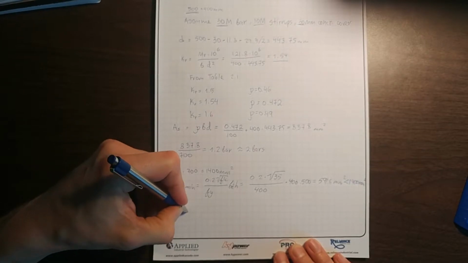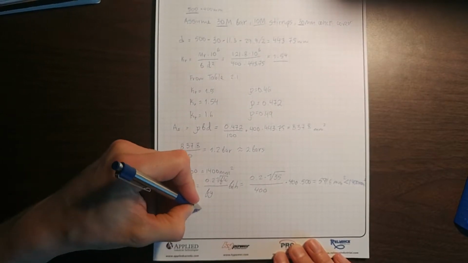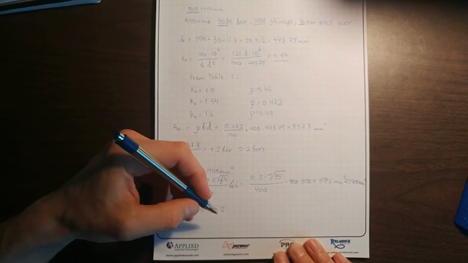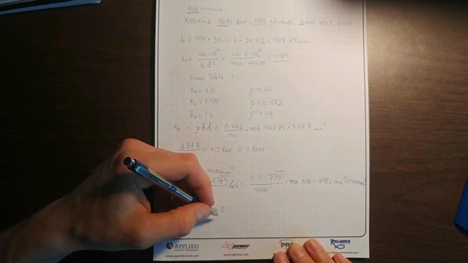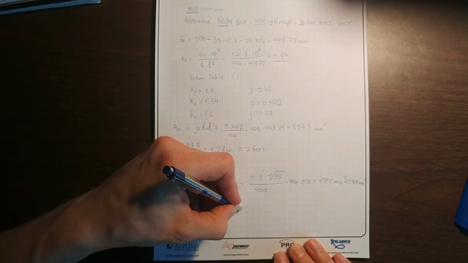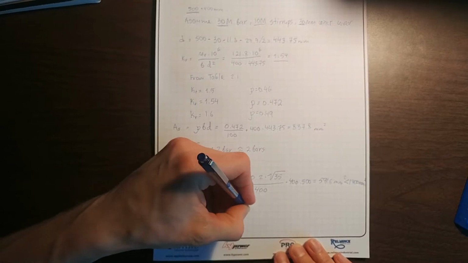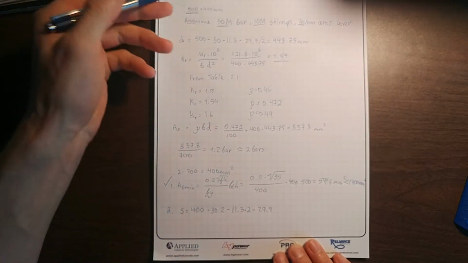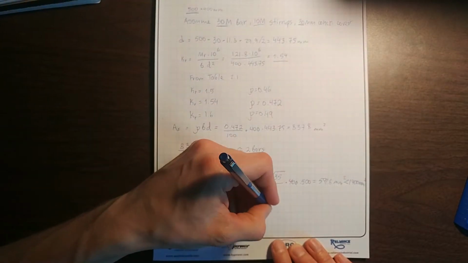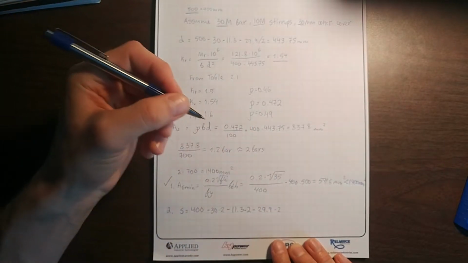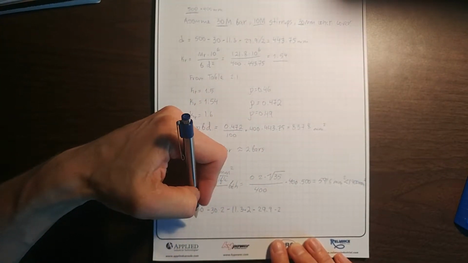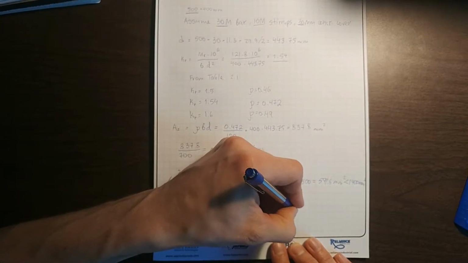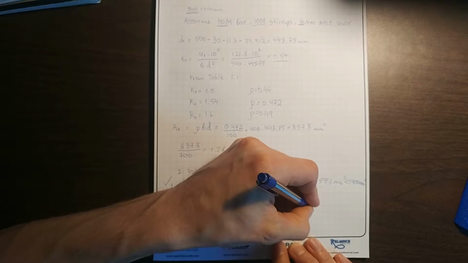So we go spacing, we go with 400 millimeters, that's the width of the beam, minus 30 times 2, that's our concrete cover on both sides, minus 11.3, that's our stirrup, times 2, minus 29.9, that's the diameter of our steel bars, times 2. We have 2 bars, right? And that's it. We end up with 257.6 millimeters.